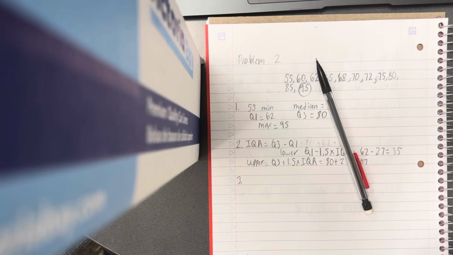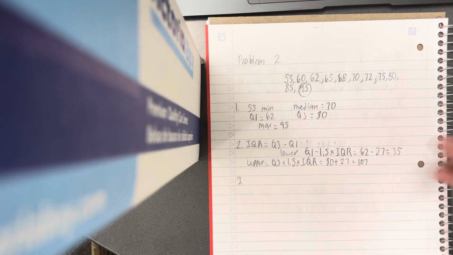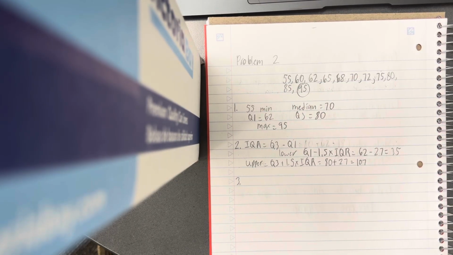The third question for this: draw a box plot based on your results and describe the shape and skew. So basically, a box plot is fairly simple to draw, but I don't have a number line, and I hardly doubt that I would write a number line all the way to 95.